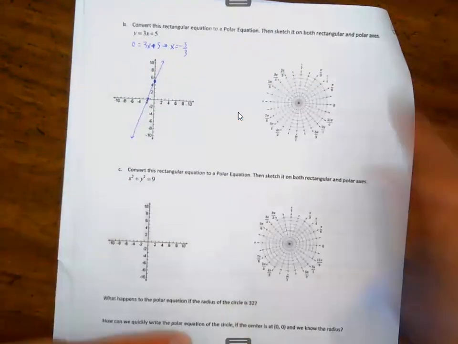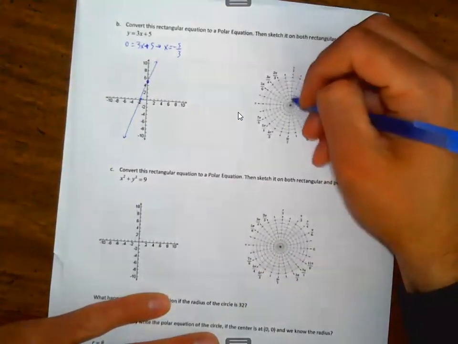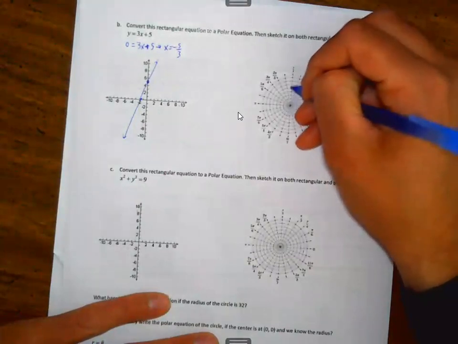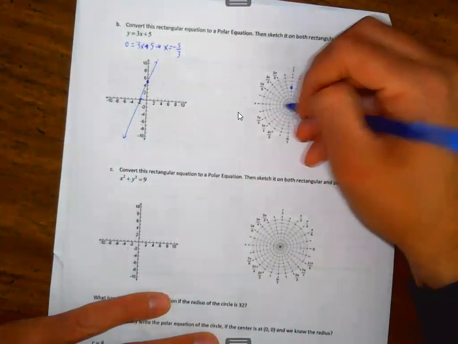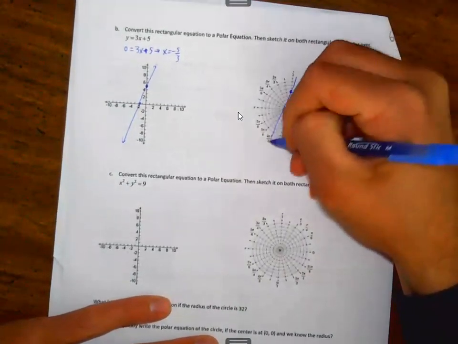So the reason why I did that is because on this graph, you want to graph it the same way. Go up 1, 2, 3, 4, 5. And then to the left, 1, 2, so somewhere in between, so -5/3. And then just sketch that graph.